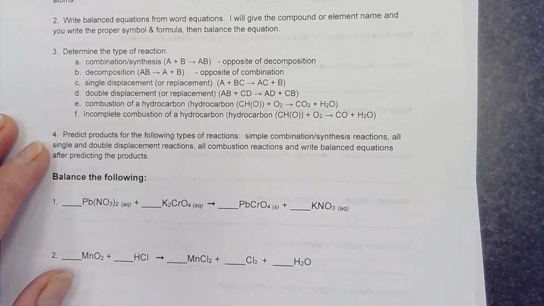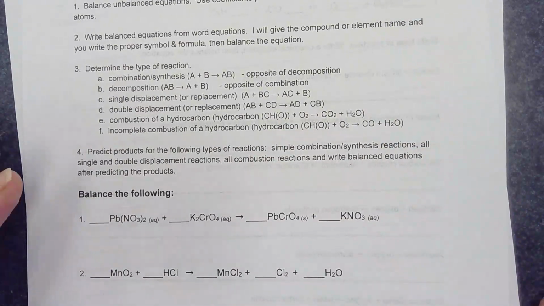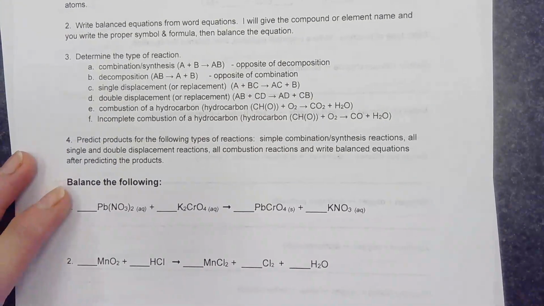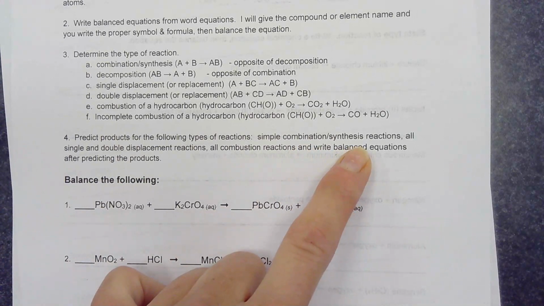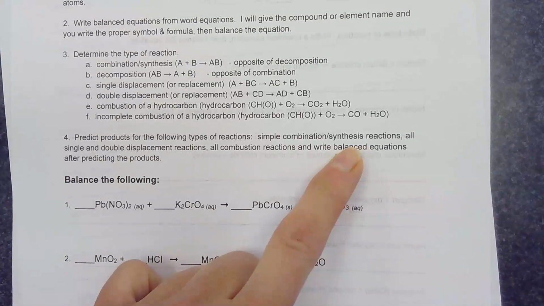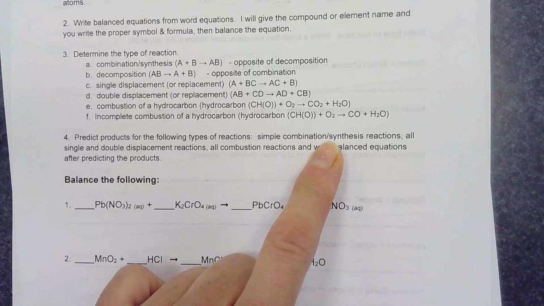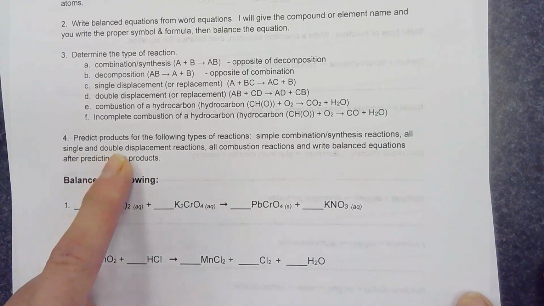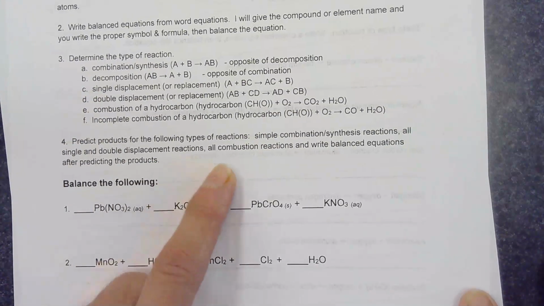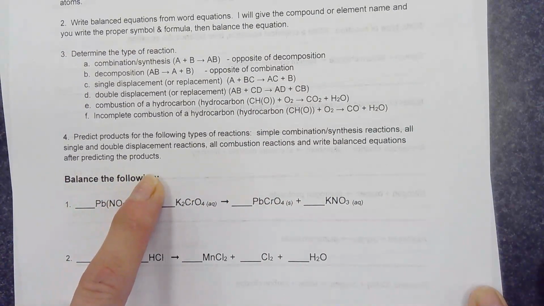And then the fourth thing you're going to have to do, basically the comprehensive of all of this, is predict products for the following types of reactions. A simple combination or synthesis reaction, that's like an A plus B yields C. That's a combination reaction. I will give you A plus B, and you have to figure out what C is going to be. All of your single and double displacement reactions, which are these, you should be able to predict the products for. And all of your combustion reactions, and write balanced equations after predicting the products.